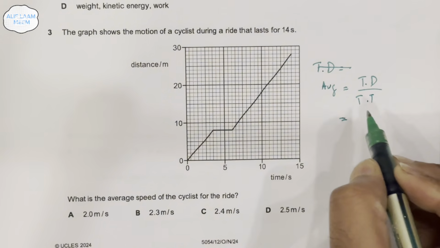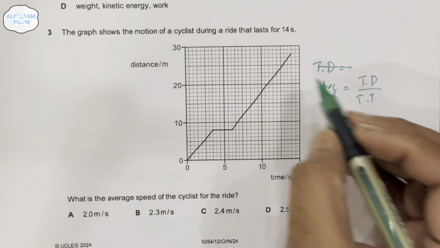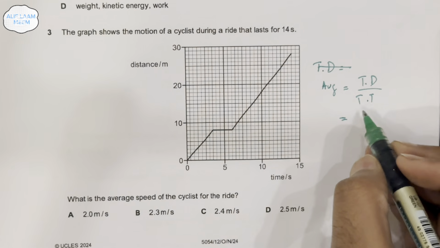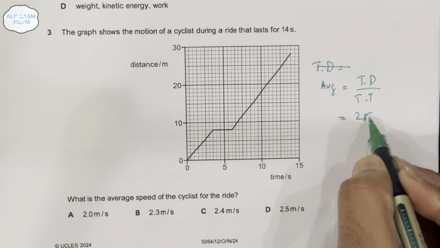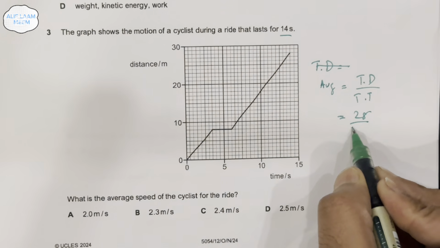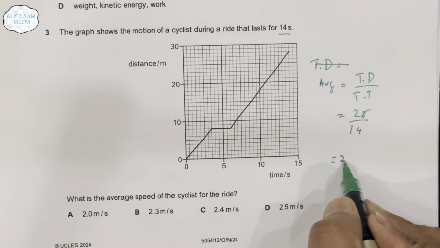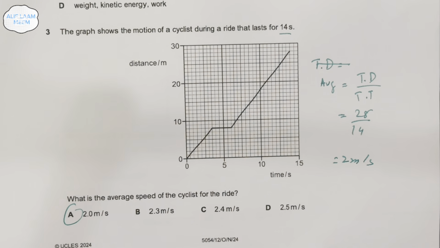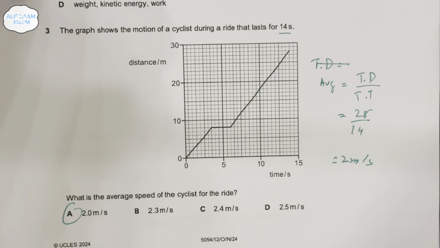The total distance from the graph we can see is 25, then 26, then 27 and 28. So it is 28, and the total time is 14 seconds. So 28 divided by 14 would be 2 meter per second. So option number A is the correct choice from the given options.